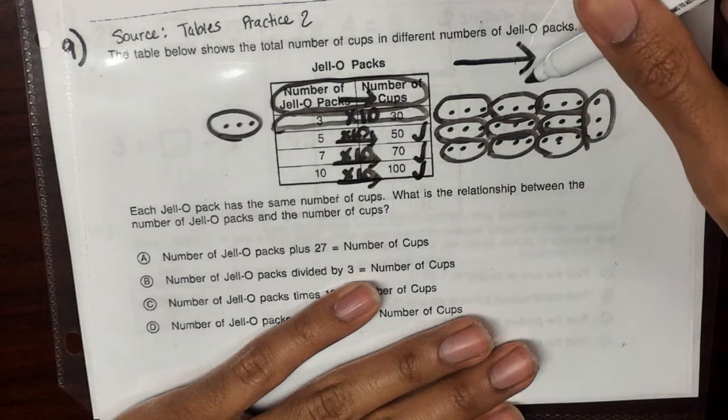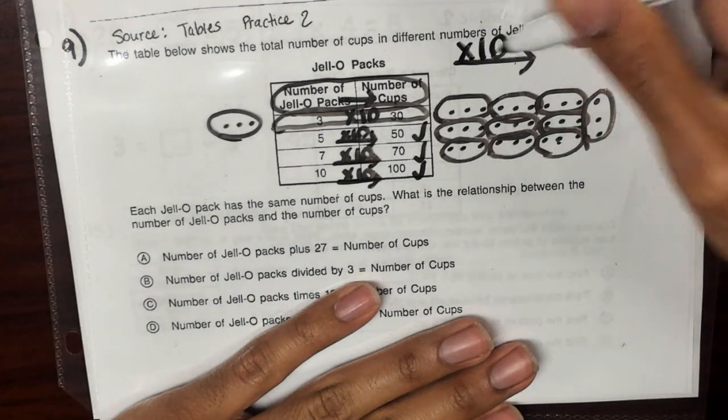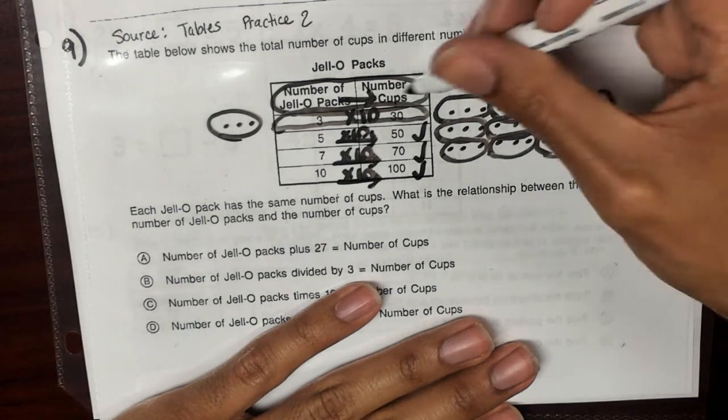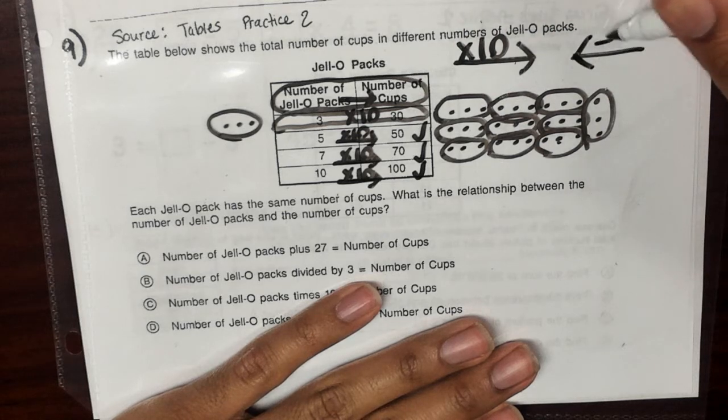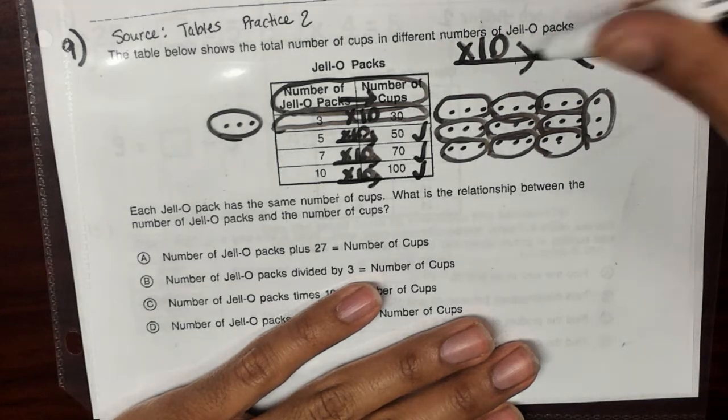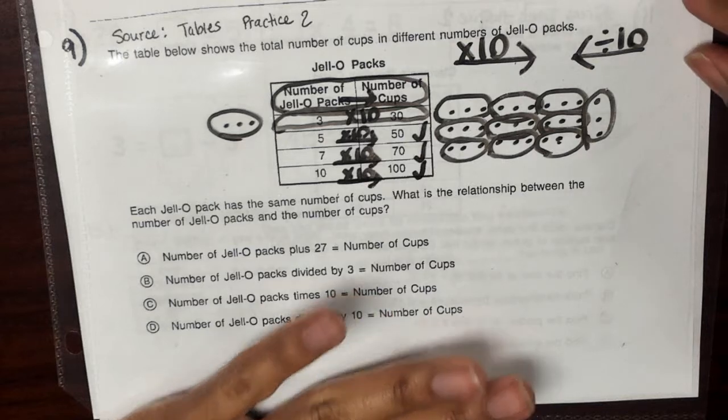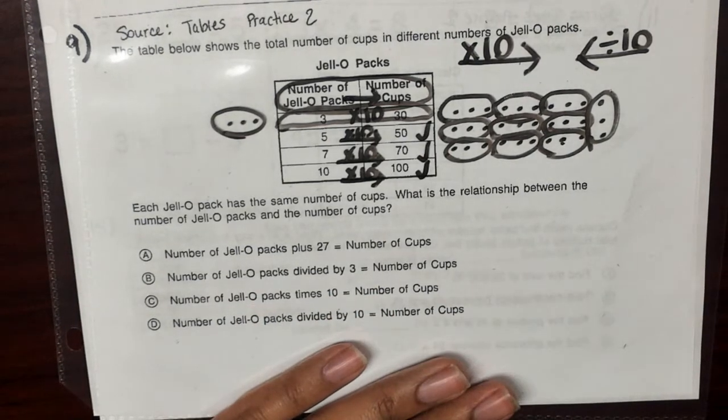That means my relationship when I go toward the number of cups side is going to be multiplied by 10. And my relationship going the opposite way is going to be divided by 10, because division is the opposite of multiplication. So now I need to look at my answer choices.